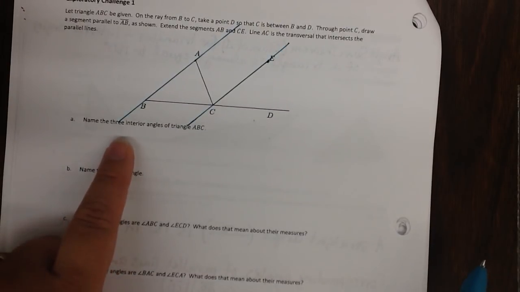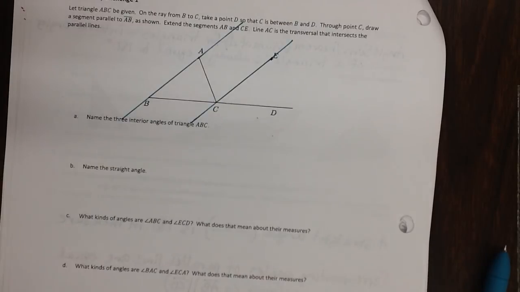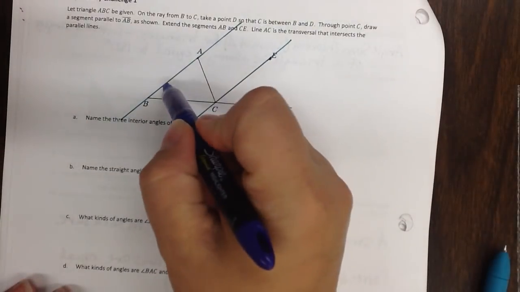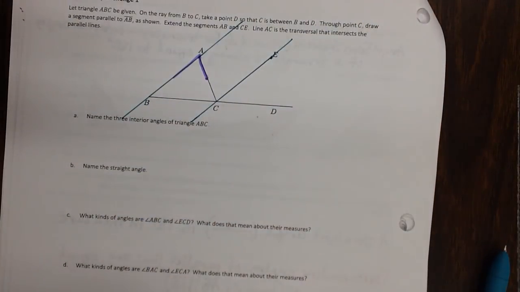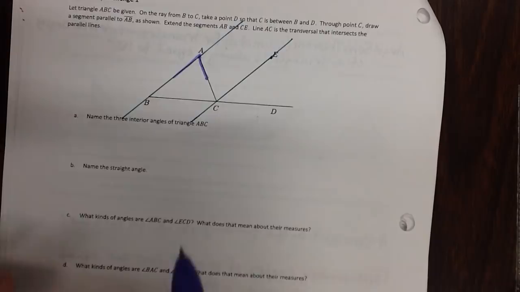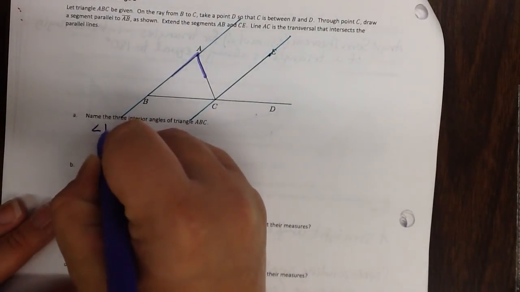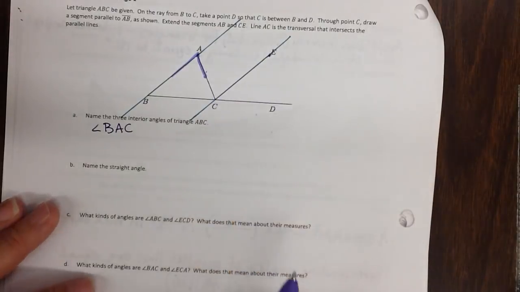So here it says name the 3 interior angles of a triangle. Okay, so we're looking here at this angle. So that's angle BAC, because we went this way.